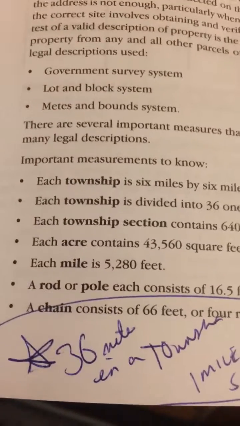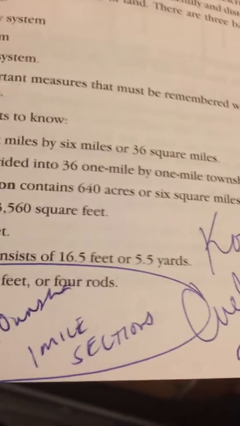36 miles in a township, 1 mile sections.